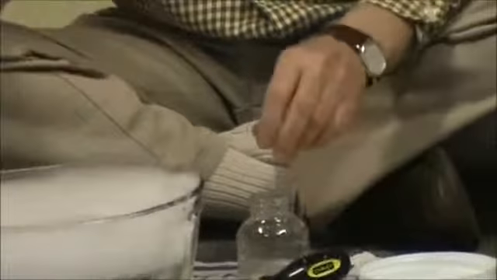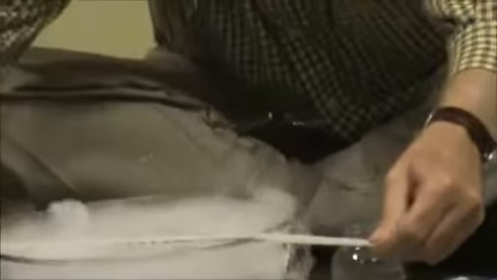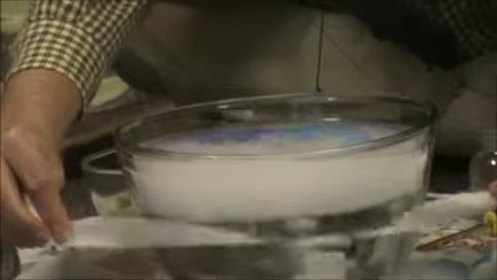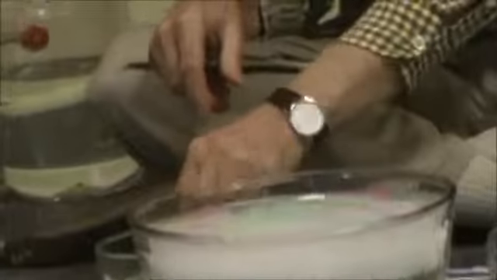You want to make another bubble? Do we have time? Yeah, we're fine. You sure? Okay, let's see what will happen here. Look, y'all, it's making one big bubble. It's rainbow. What colors do you see?